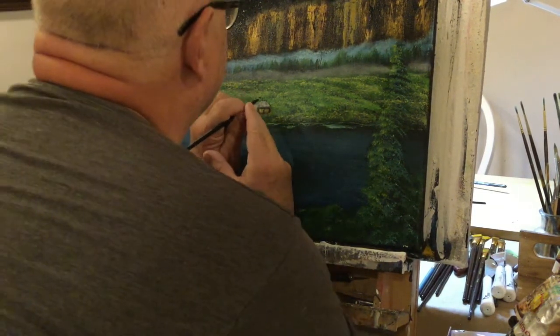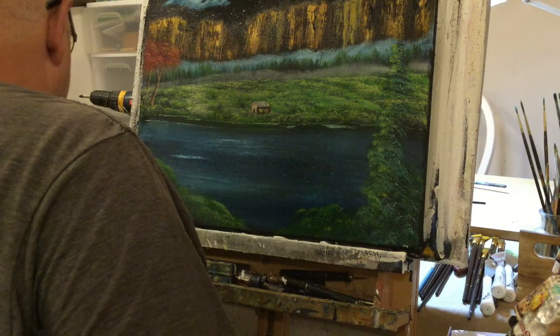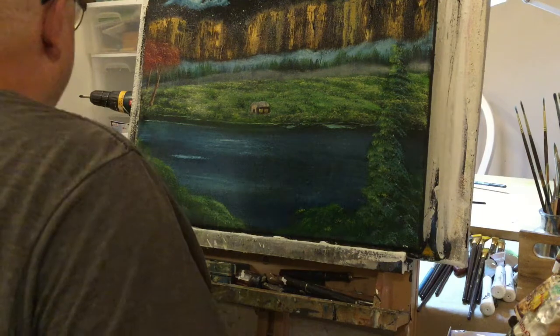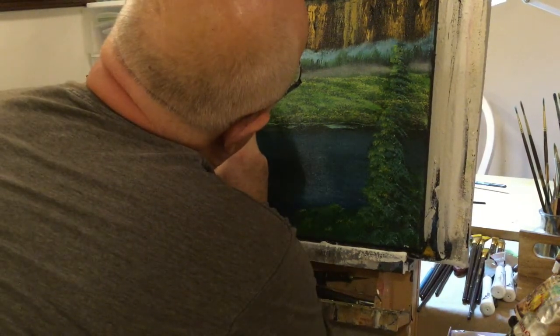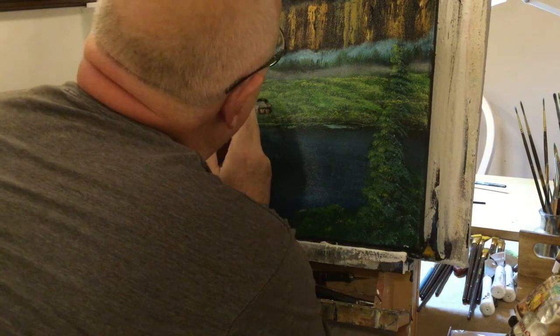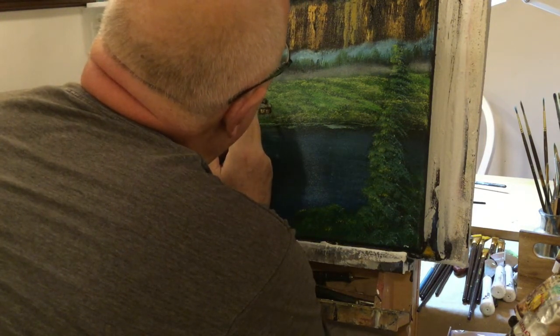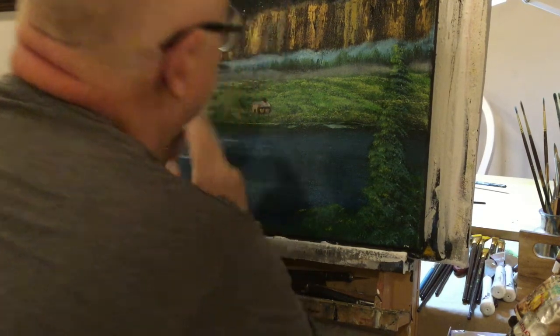Why do I want alizarin crimson? Okay, with some brown, so we'll make it kind of a browny red. And we'll kind of insinuate it's made of brick. Okay.